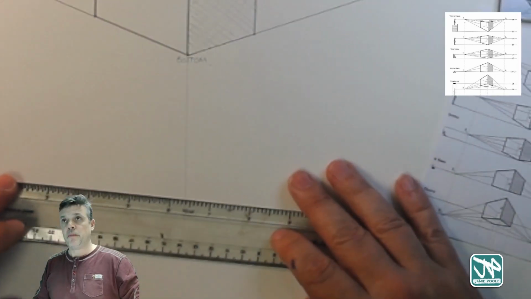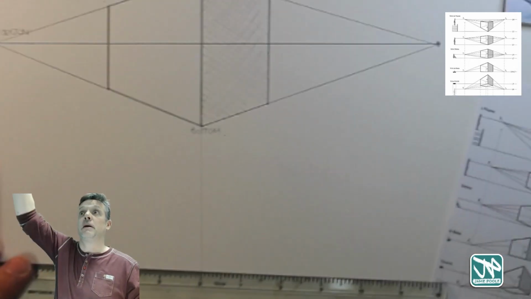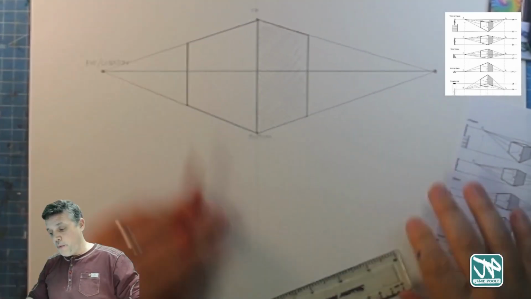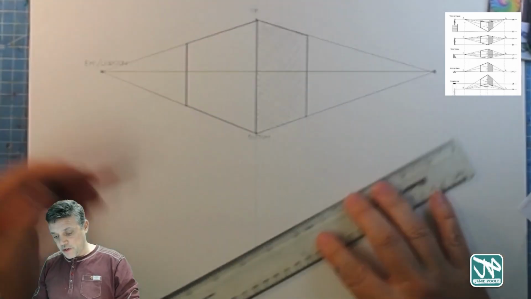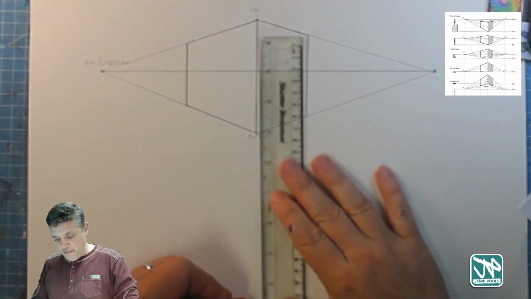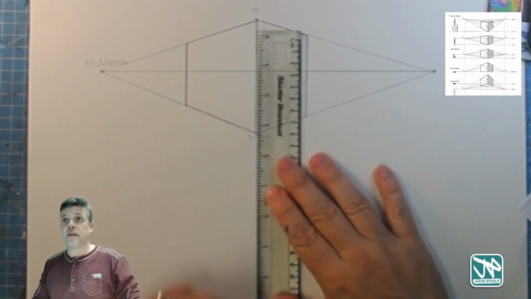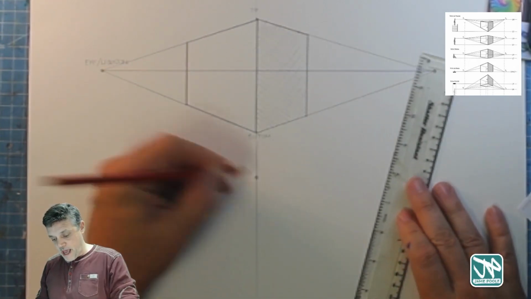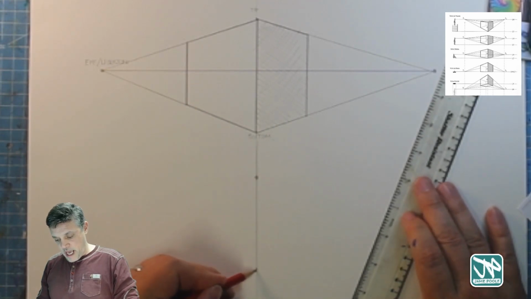Now from those two vanishing points, I'd better zoom out again, you can put in another box. So I'm going to use that middle line again down there, and say the top of my box is going to go here and here.